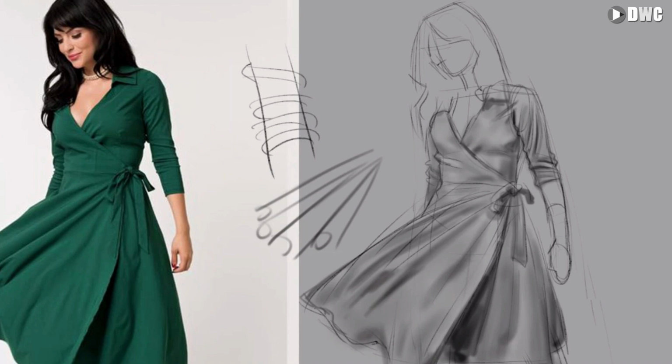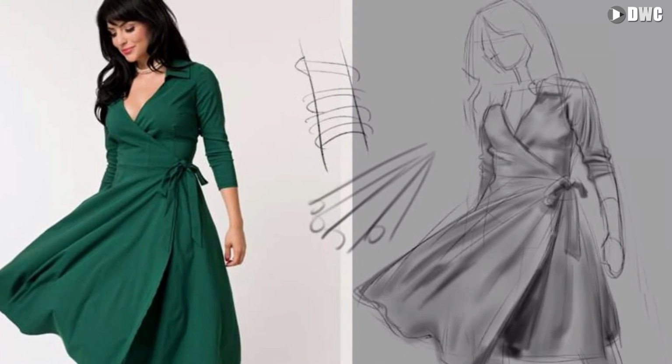I just copy those diagrams. That's what I did, just copy the diagrams. It really gave me a good understanding. Okay, I feel pretty good about this as a fabric study.